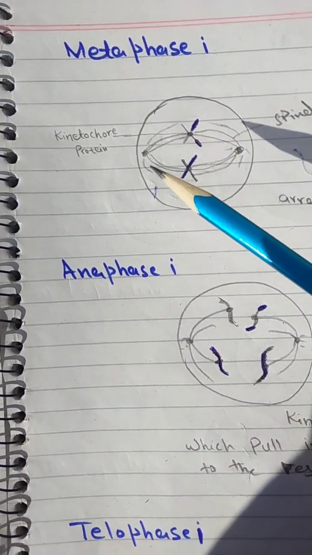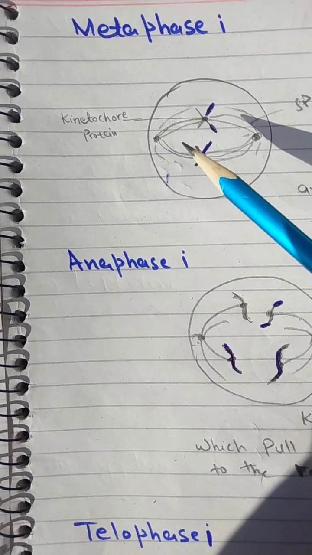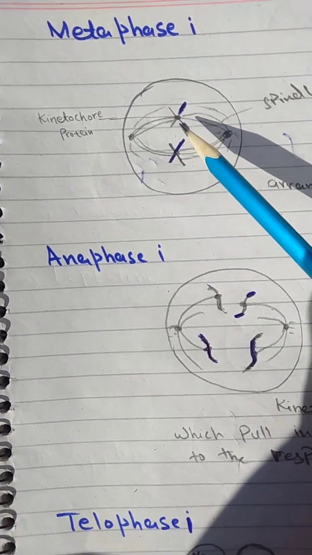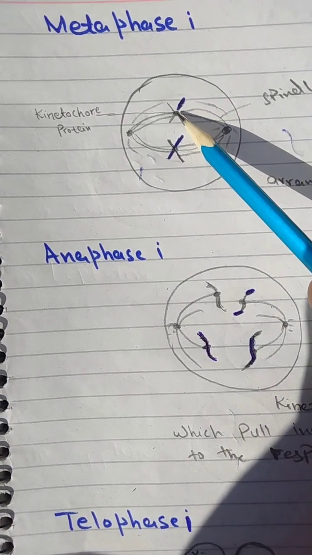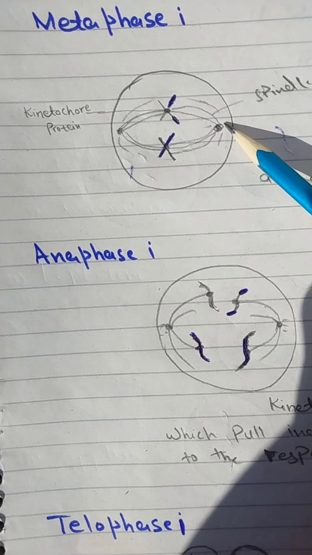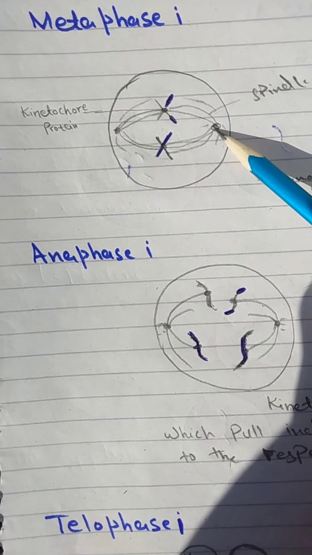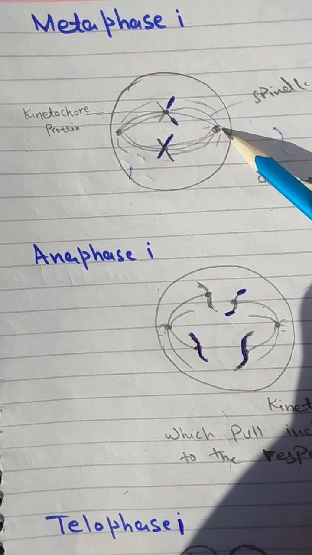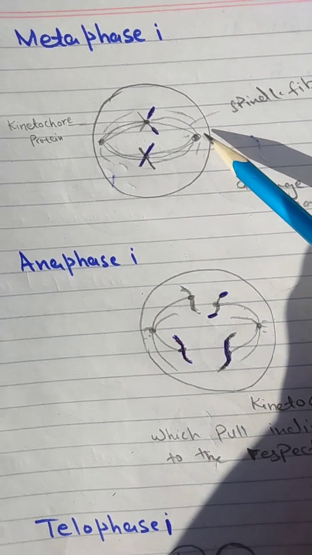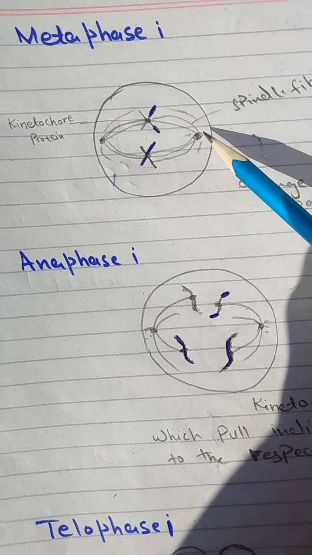After prophase 1, metaphase 1 starts. In metaphase 1, the kinetochore protein, which is attached on the centromere of the chromosomes, is attached with the spindle fiber of the centrioles.